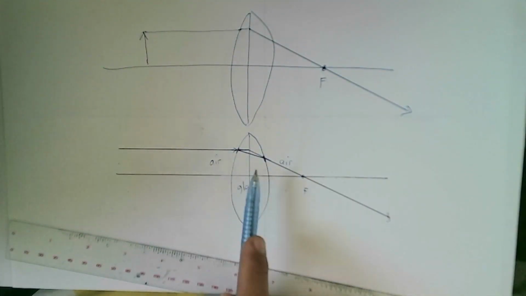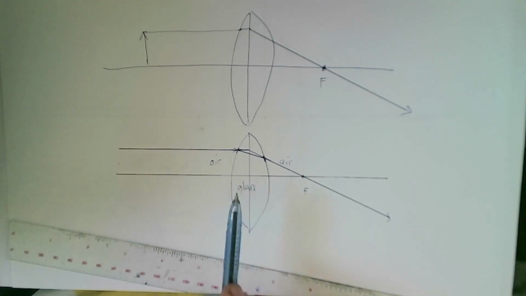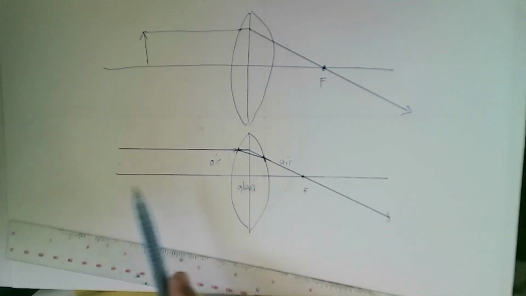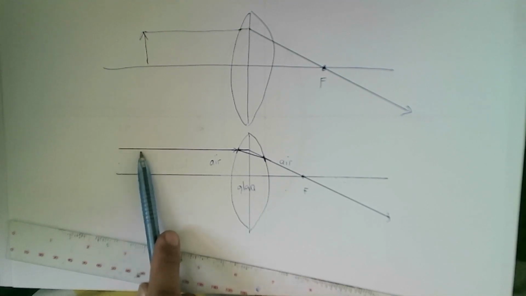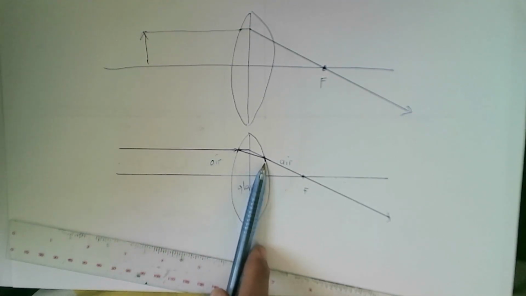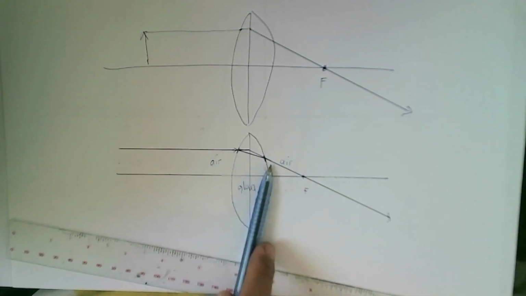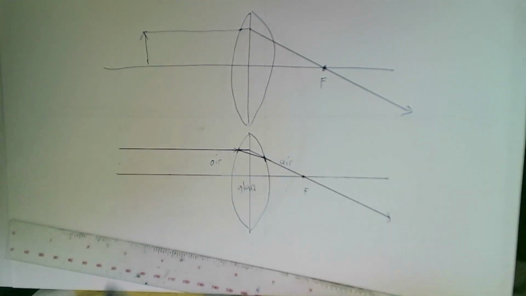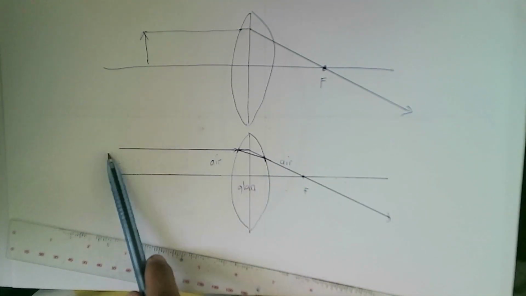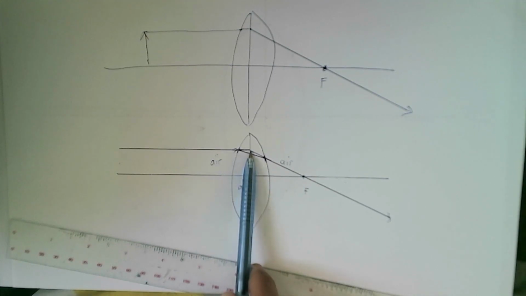You achieve the same result. So yes, in reality, what really happens is it bends and then bends. There's actually two bends. But for practicality's sake, it's easier to assume that the light ray only changes direction when it reaches the lens axis.